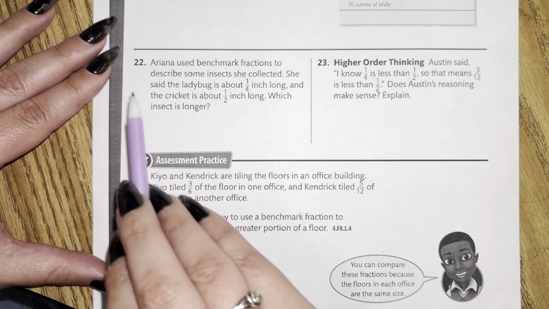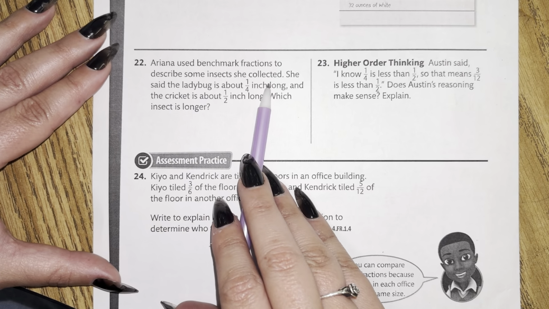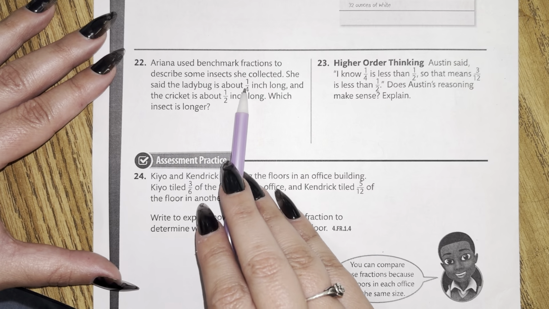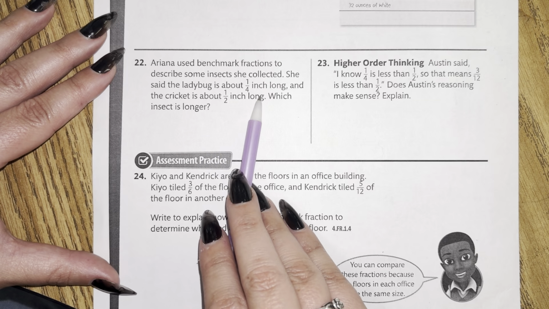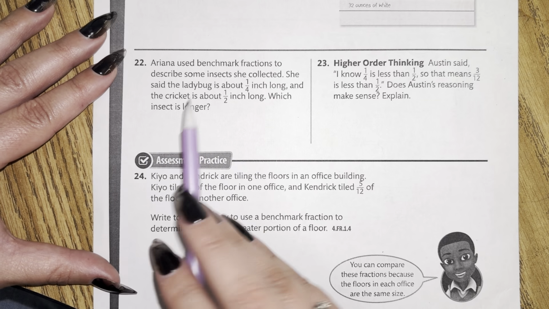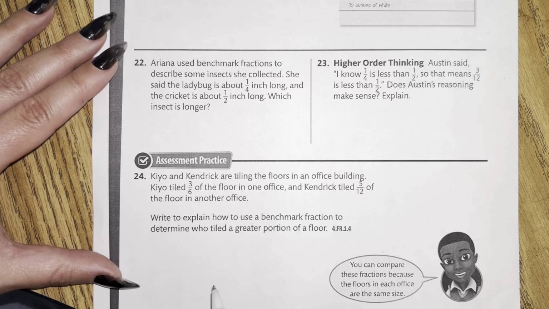Number 22. Ariana used benchmark fractions to describe some insects she collected. She said the ladybug is about 1/4 inch long and the cricket is about 1/2 inch long. Which insect is longer? Compare the fractions and then tell me which insect is longer.